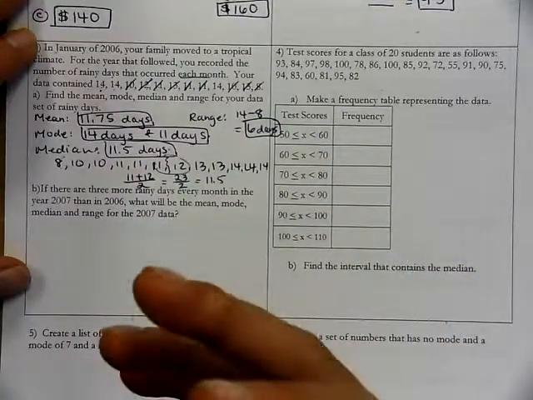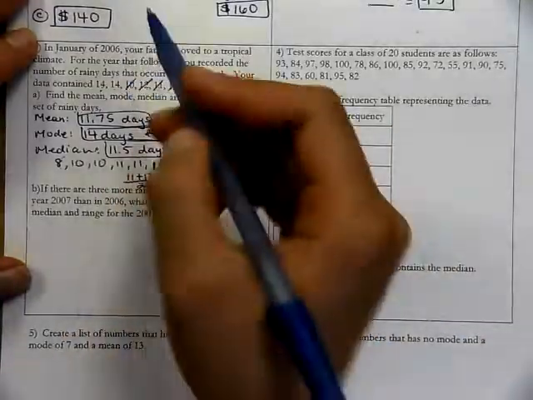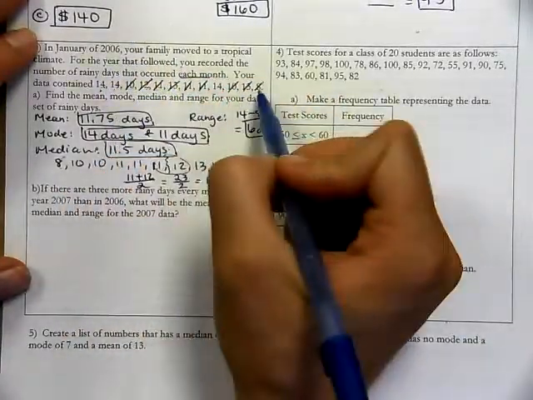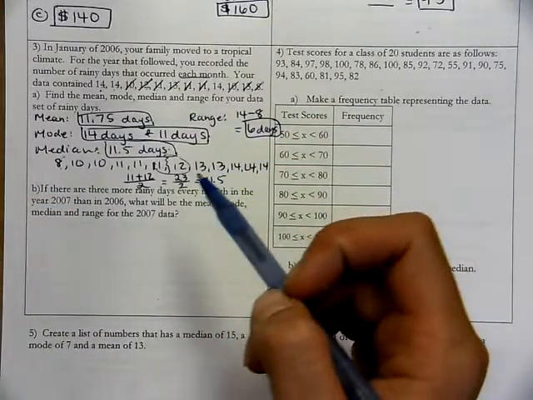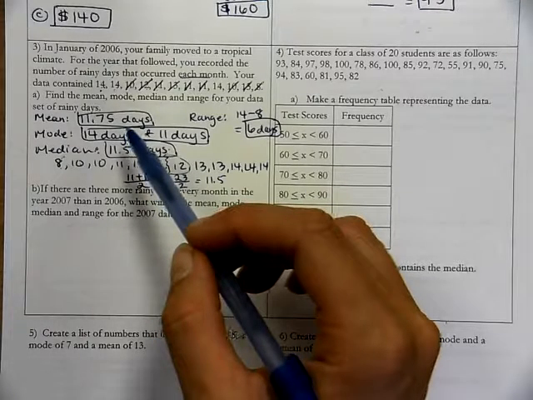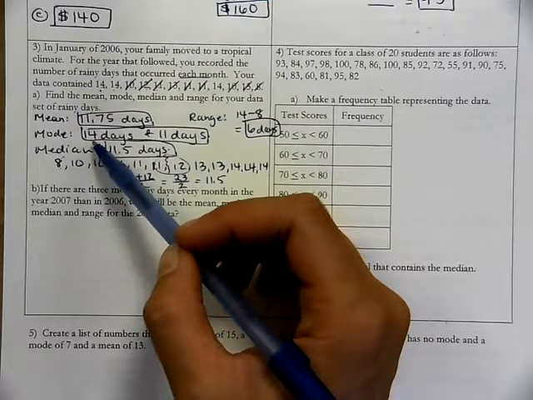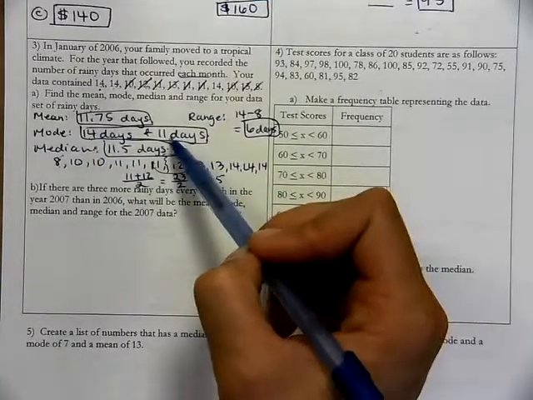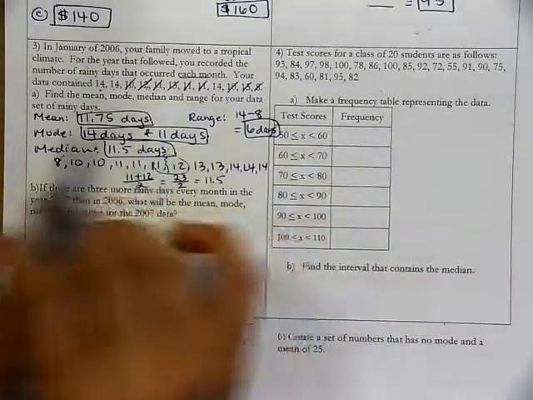I'm going to think about this just as an idea. If I add 3 more to every single one, it's just going to shift all of these values up. So instead of 11.75, it's going to be 14.75. Instead of 14 and 11, the most common numbers will now be 17 and 14. And the median, because all of these will be 3 more, it'll all be shifted up.